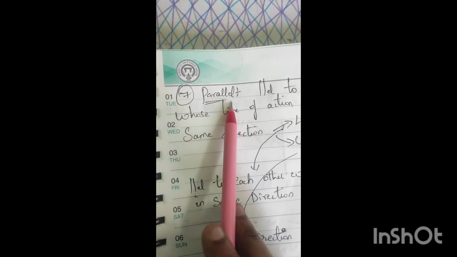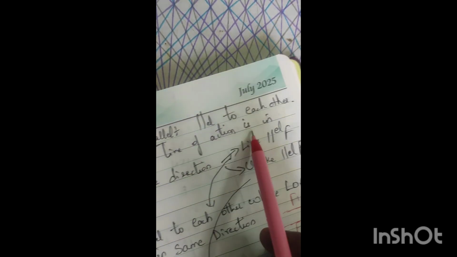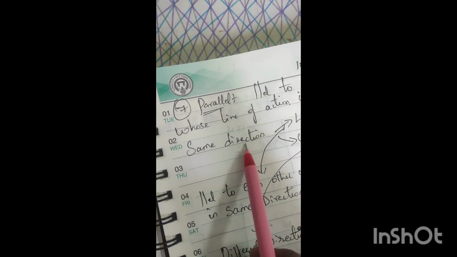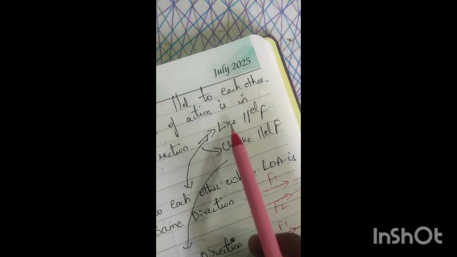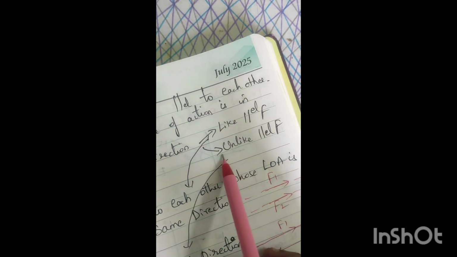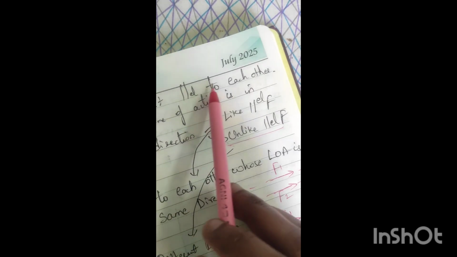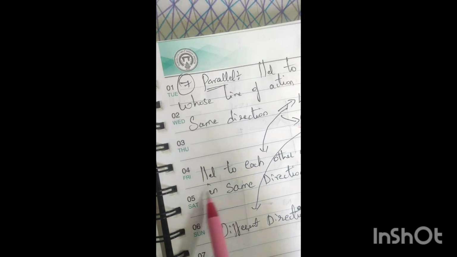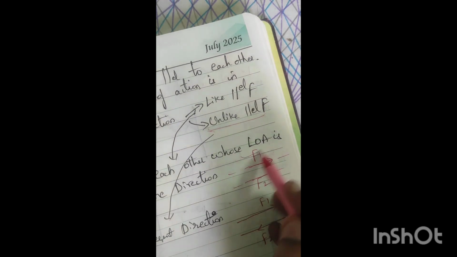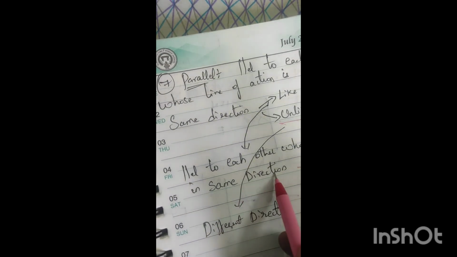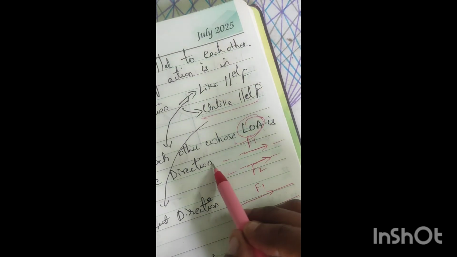And next, parallel force. Parallel force is the force which is parallel to each other, whose line of action is in the same direction. That is known as parallel force. And next, in parallel force there are two types: like parallel force and unlike parallel force. So what is like parallel force? Like parallel force means forces parallel to each other whose line of action is in the same direction.